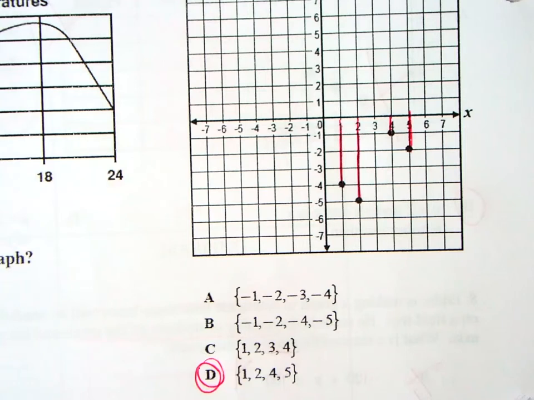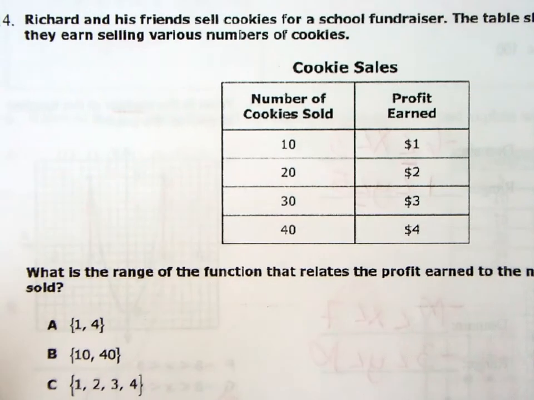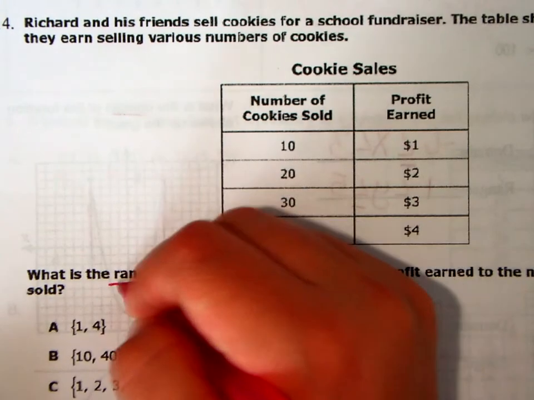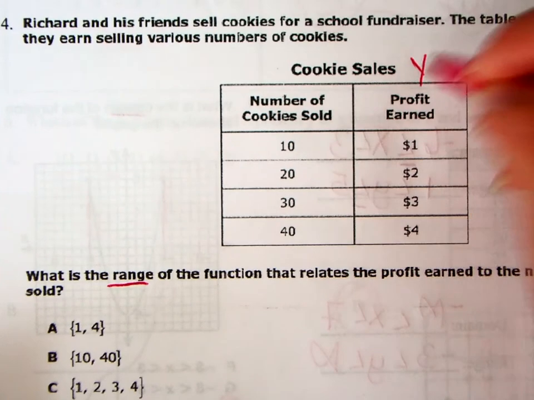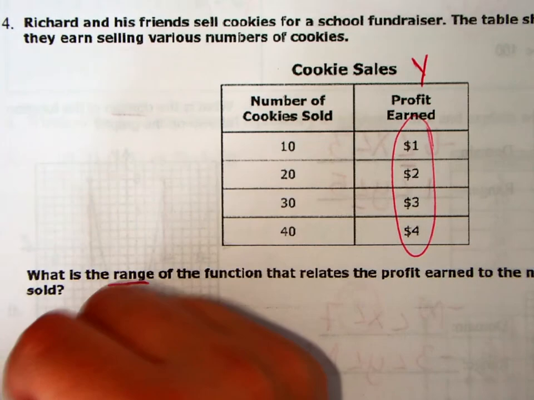Number 14. Richard and his friends sell cookies for a school fundraiser. The table shows the profit they earn selling various numbers of cookies. What is the range of the function that relates the profit earned to the number of cookies sold? So they're asking us for the range, which is Y. What numbers are those? 1, 2, 3, 4. So our answer is C. Good. Last page.